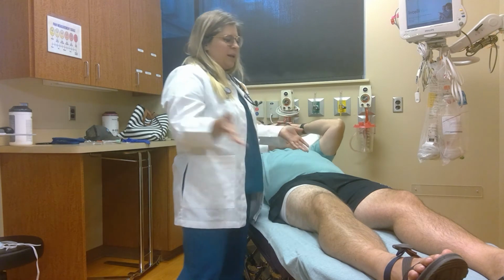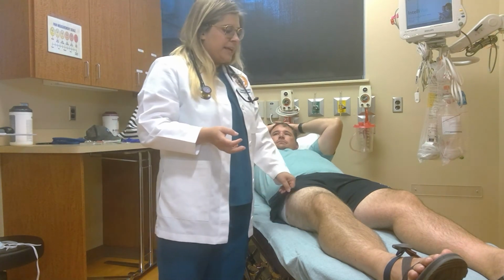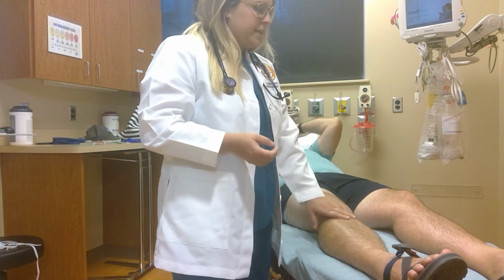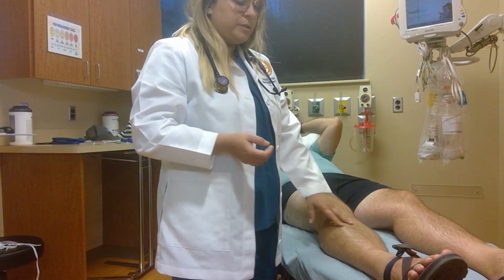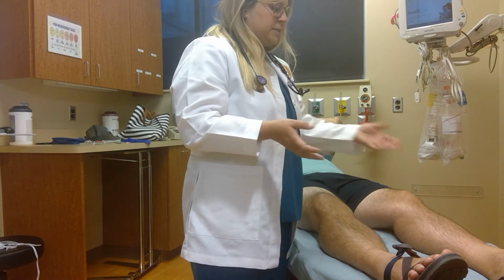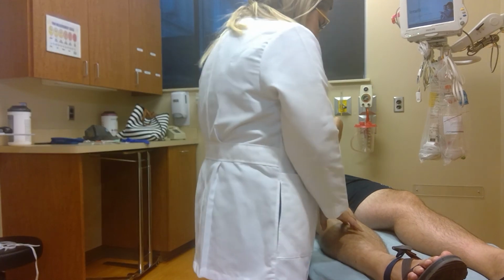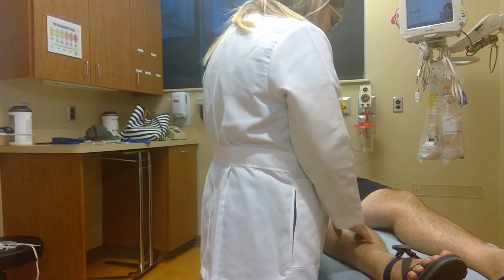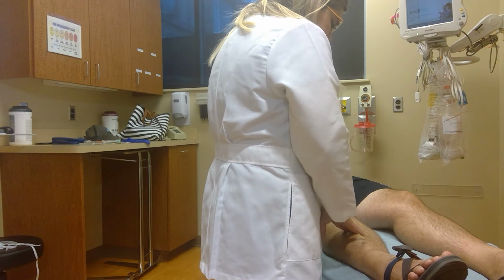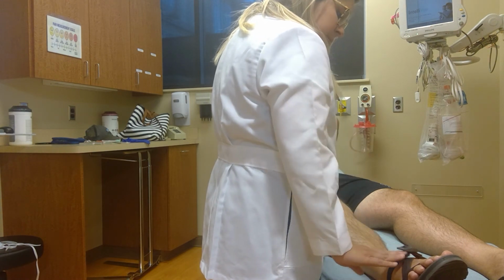Okay, good. And then while I have the patient in this position, I'm just going to go ahead and assess their legs as well. I'm assessing their skin. I'm assessing hair distribution. Skin is not too taut. Hair is well placed and distributed. I'm going to go ahead and just feel for any edema, tibial edema, ankle edema, or pedal edema.